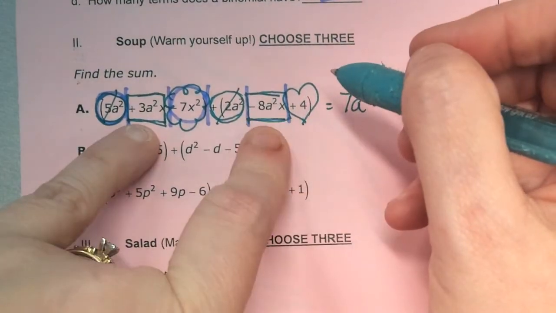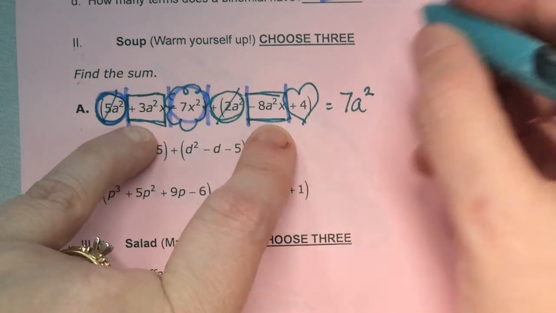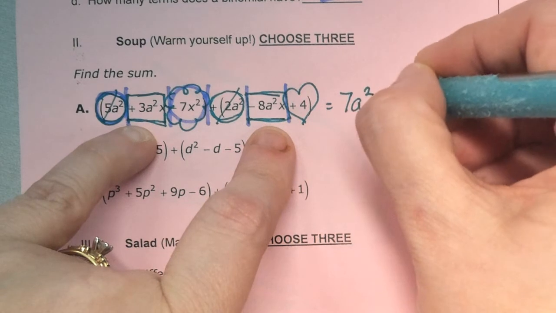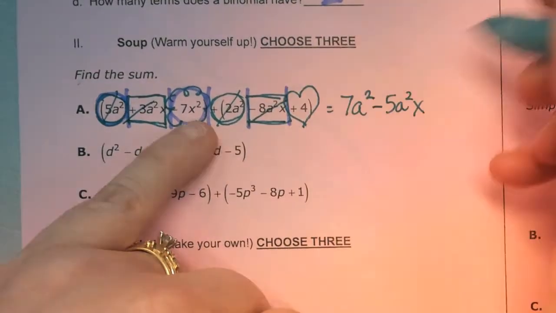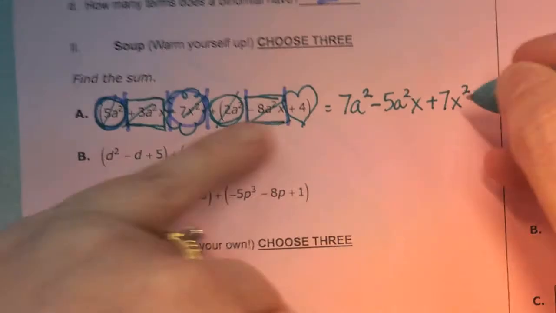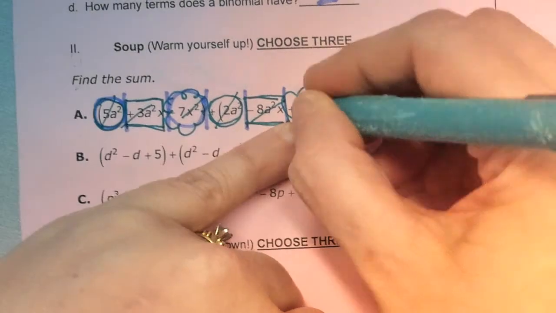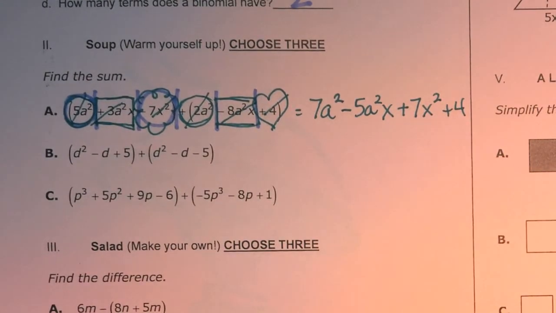Now I have a 3a squared x and negative 8a squared x. So how many a squared x's do I have? Negative 5a squared x's. Now I'm done with those. Now I have a 7x squared. That's positive, so I have a 7x squared. And I've got a positive 4.